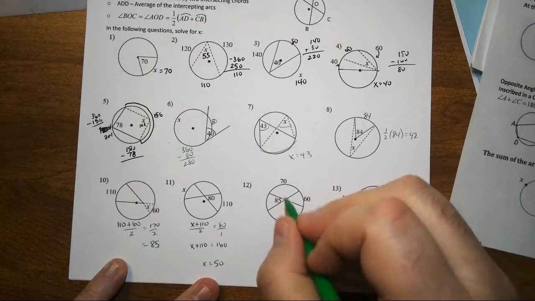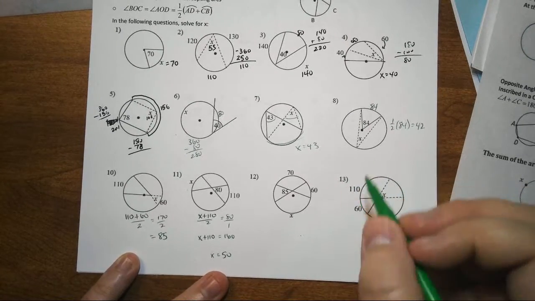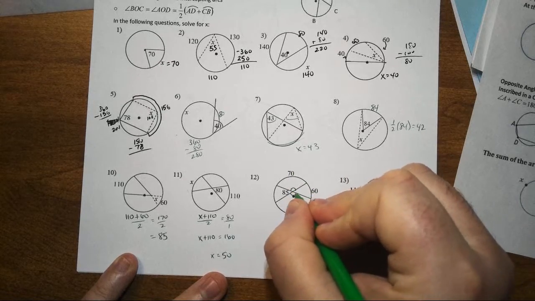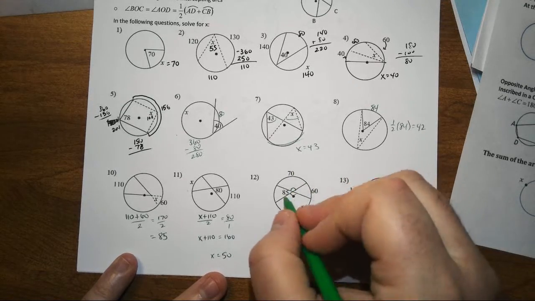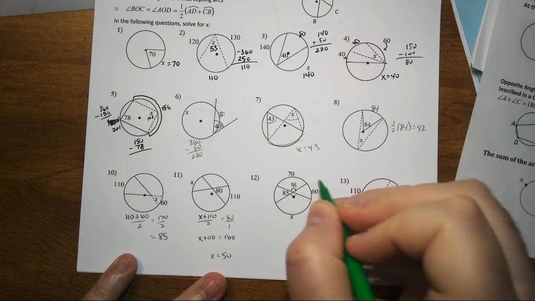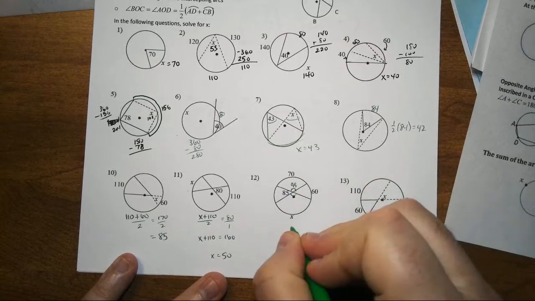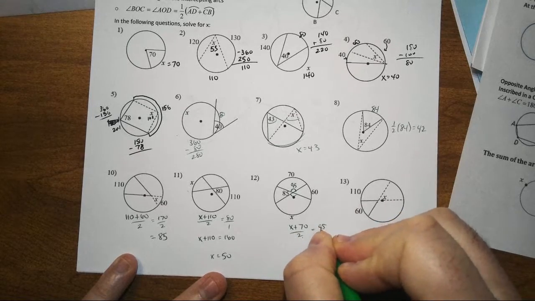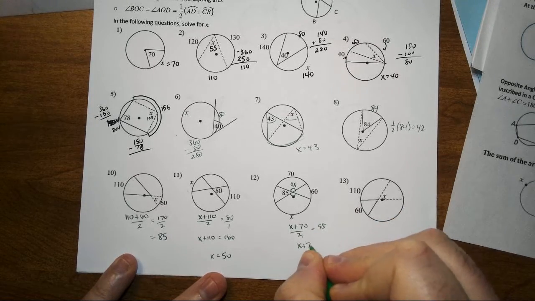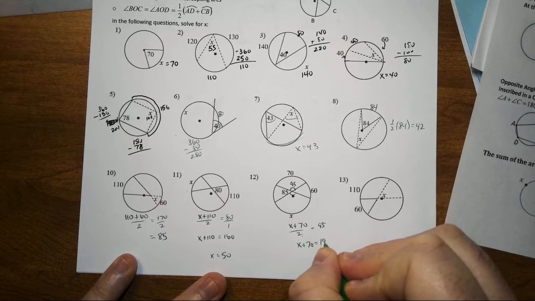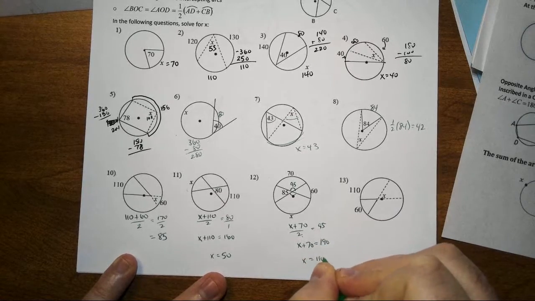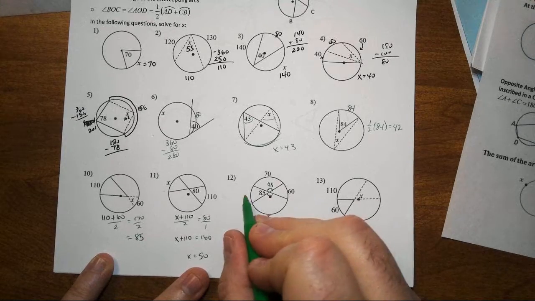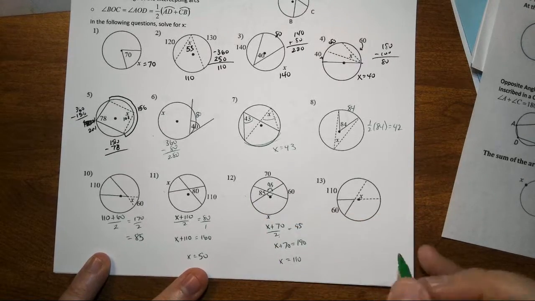Okay, this is another same type of question, except now we have these two arcs, so really we need to know the measure of those angles. And so if this is 85, that makes this 95, and now we can do the same thing. x plus 70 divided by 2 is equal to 95. This is x plus 70 is equal to 190, so x is equal to 110. All right. You could also figure out this arc and then do the 360 from 170, just a little easier that way.